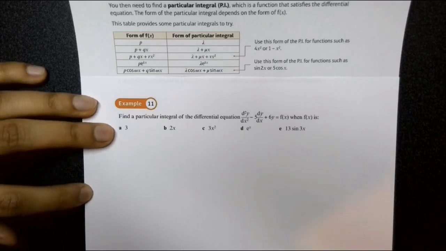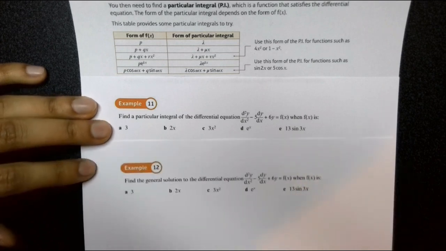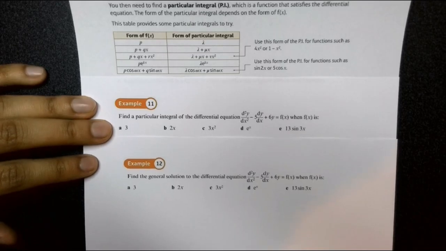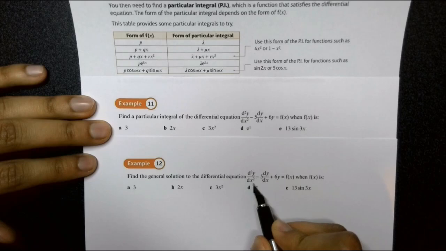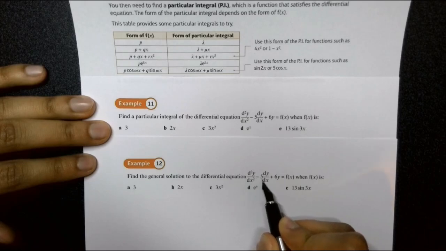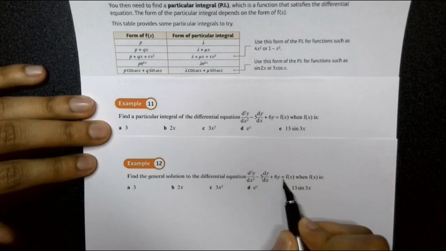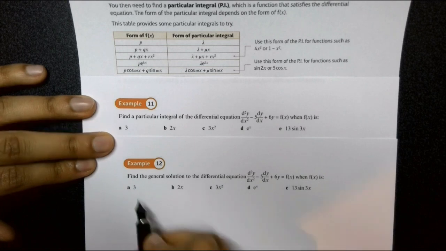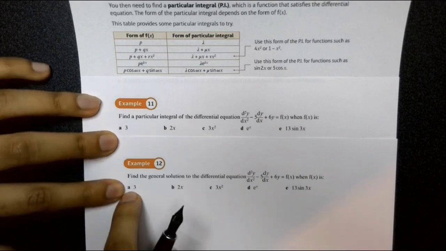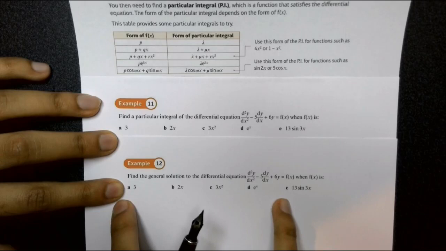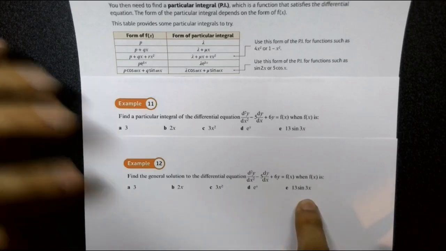And we've got different scenarios for f of x. What I will do is combine this with example number 12, where we have to find the general solution to the differential equation d squared y over dx squared minus 5 dy over dx plus 6y equals f of x, where f of x is these functions over here.